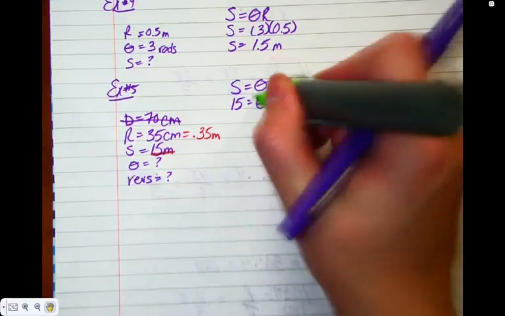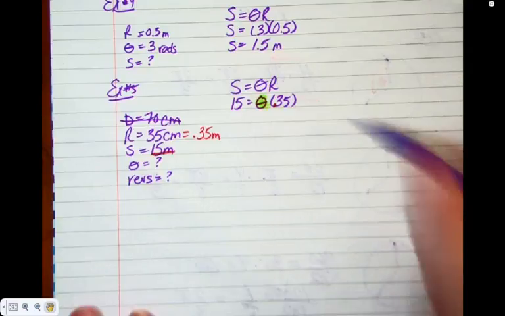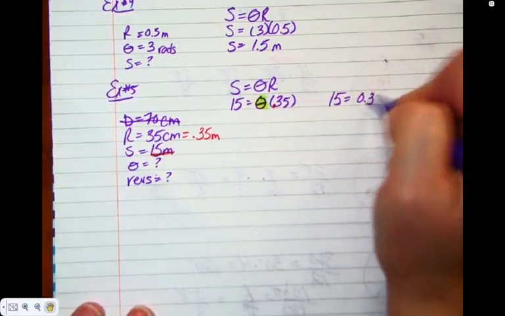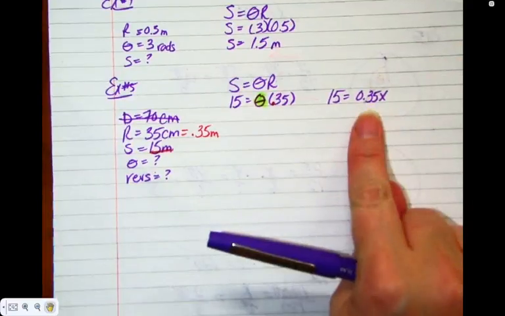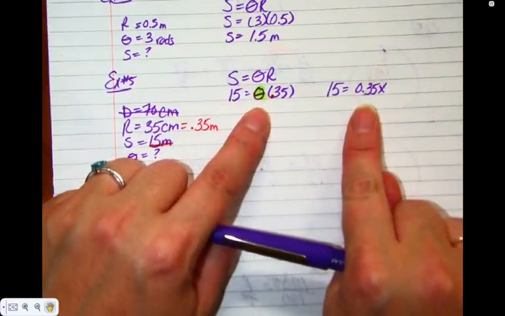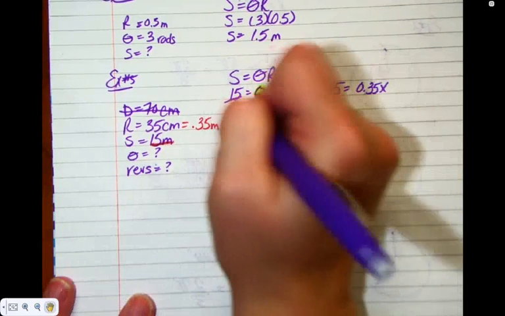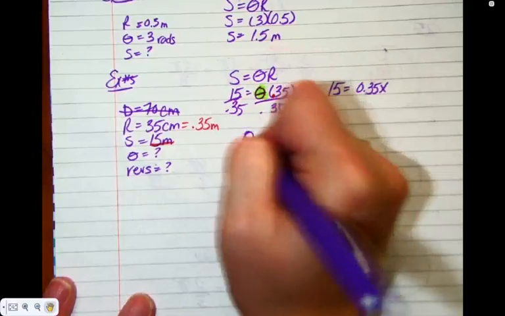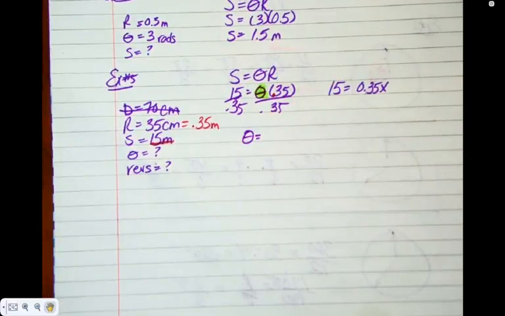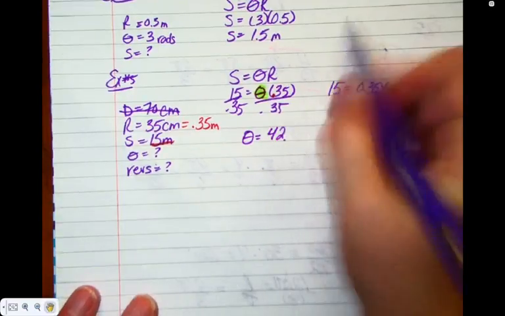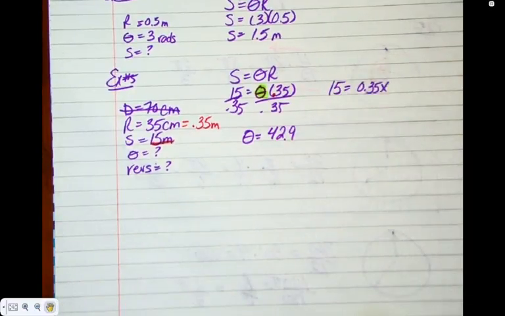Don't let theta scare you. Theta is just a variable. If your brain needs to put x in there and you need to see it written like this, then do that, because you've solved these a bajillion times. There is no difference between these two equations. What does your brain want to do here? Divide by 0.35. So exactly the same thing here. We're going to divide each side by 0.35. Sorry, 42.9, that's rounded off. 42.9, looking for confirmation. Units.